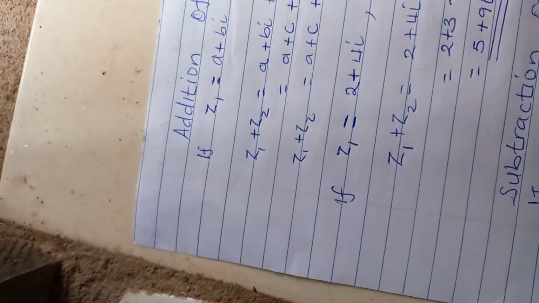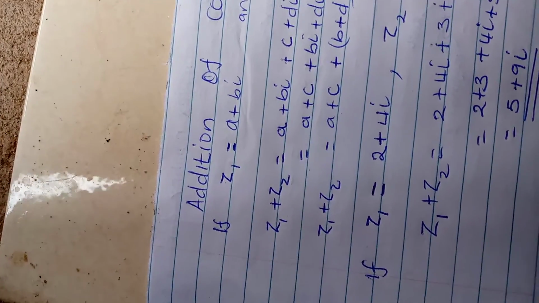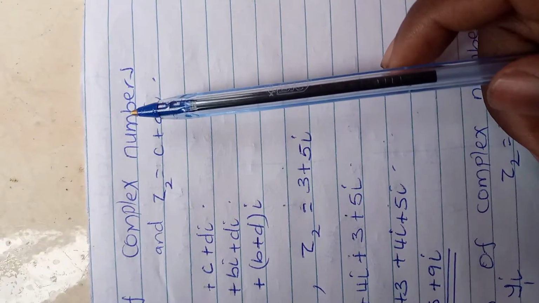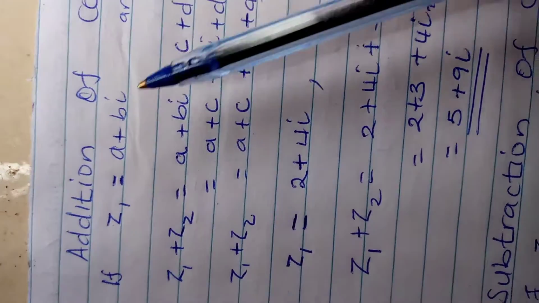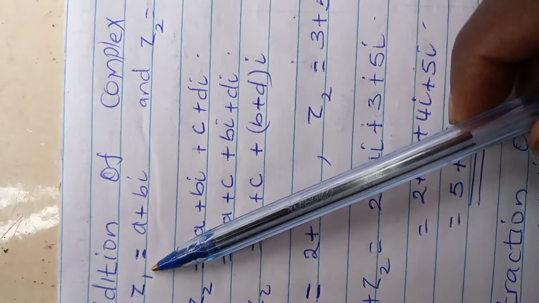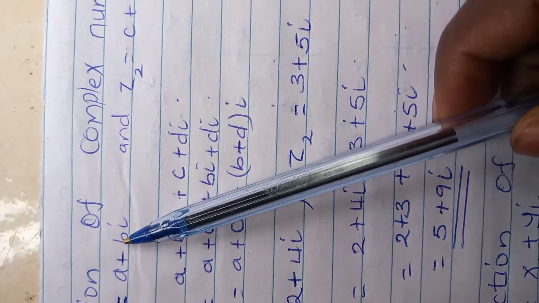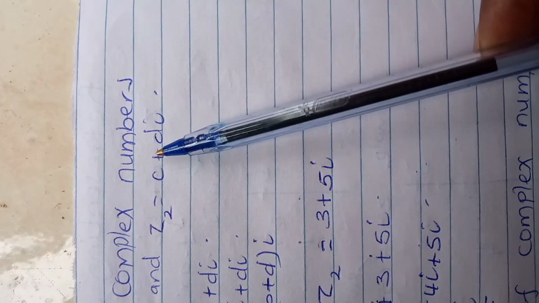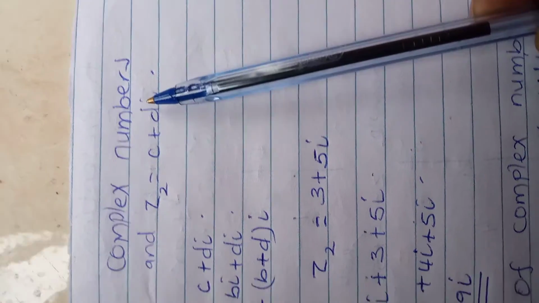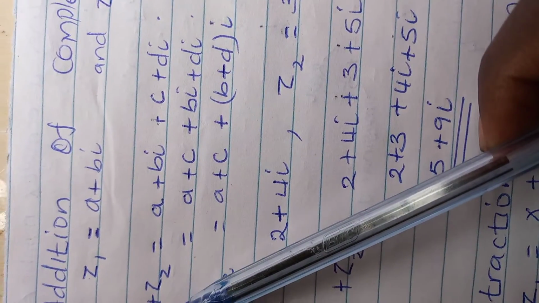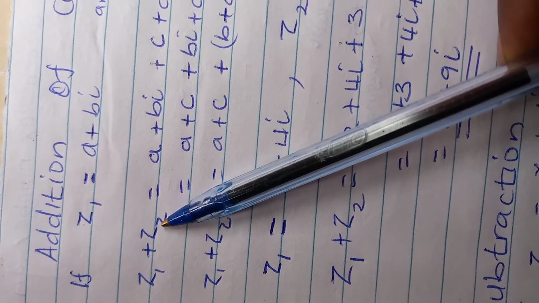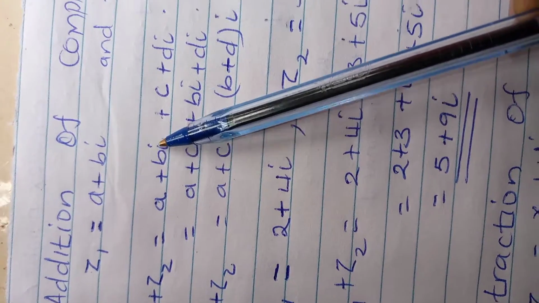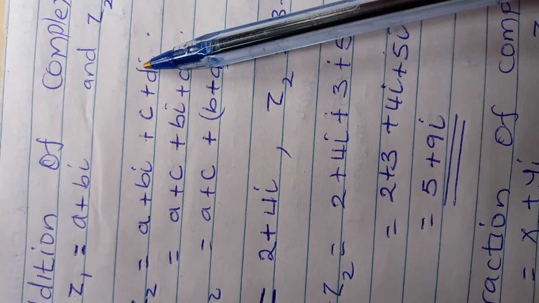We can talk about addition of complex numbers. If z1 is equal to a plus bi and z2 is equal to c plus di, then z1 plus z2 is equal to a plus bi plus c plus di.